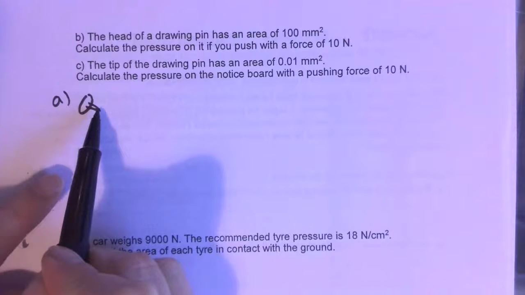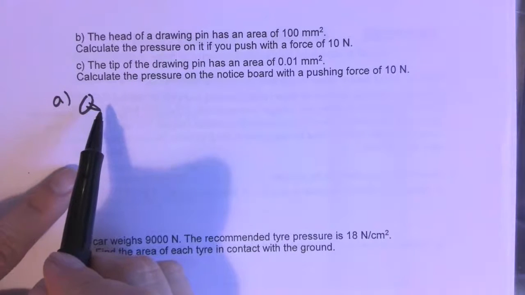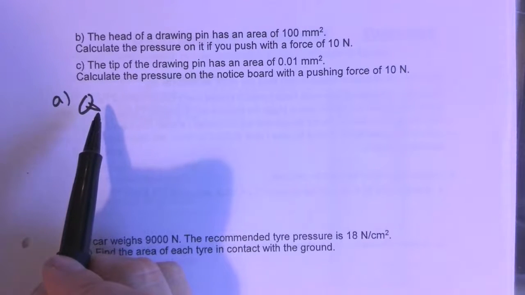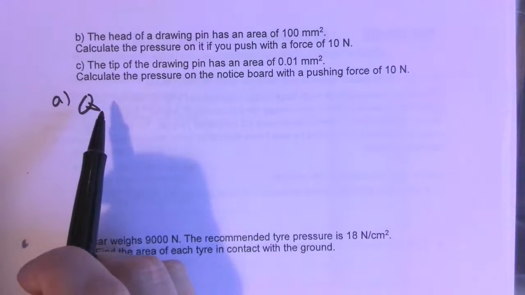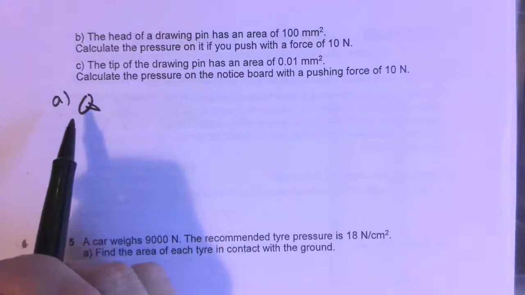And then the tip, the wee bit that's going into the wall, is a wee tiny area, so you want to be able to create as big a pressure as possible with the same size force that you're applying on the other side.